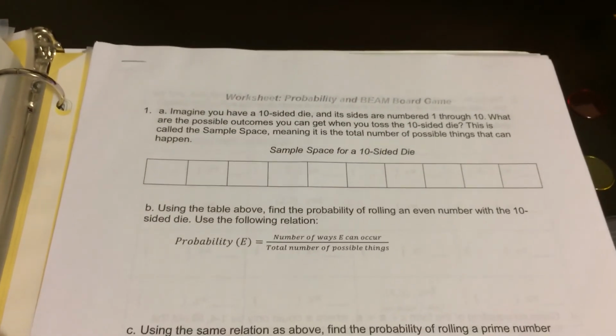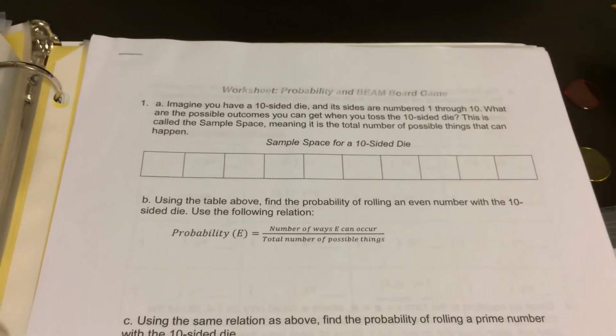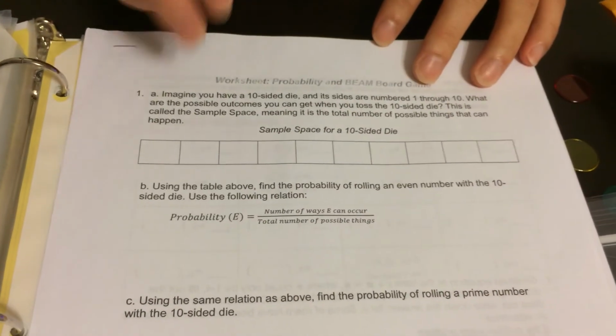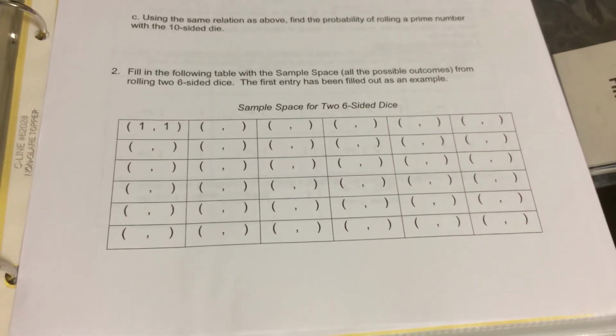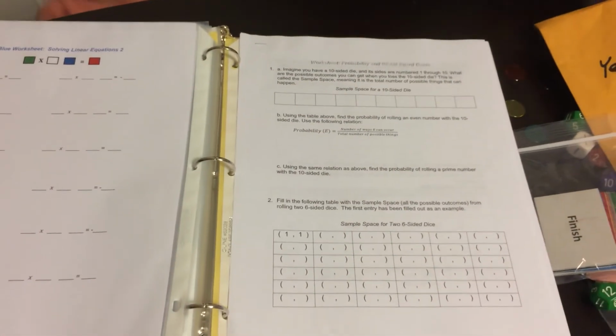And what you're going to do is look at the probability of this board game. And they'll figure out what's the probability of rolling different things. So you just help them, take them through the worksheet. And after that, you just do your wrap up. And that's it.